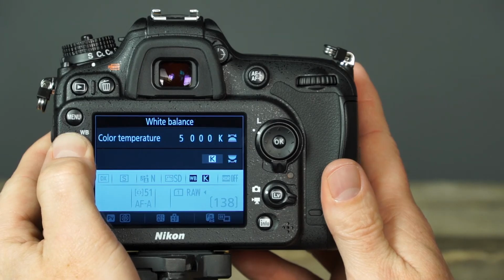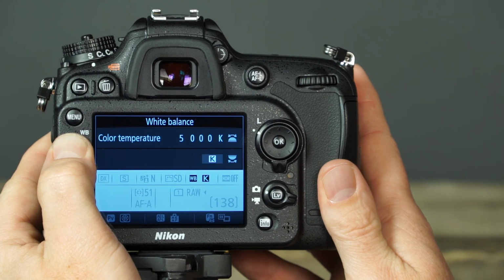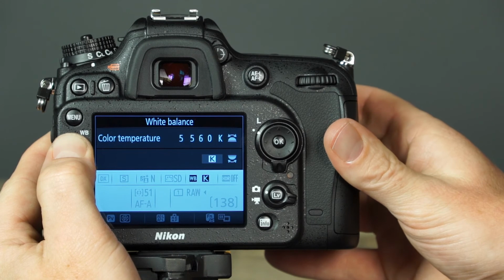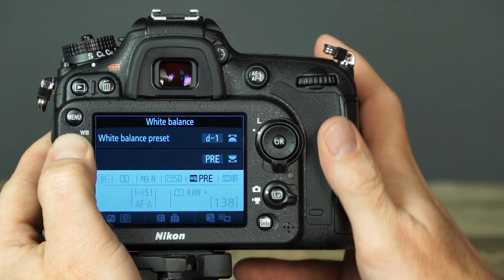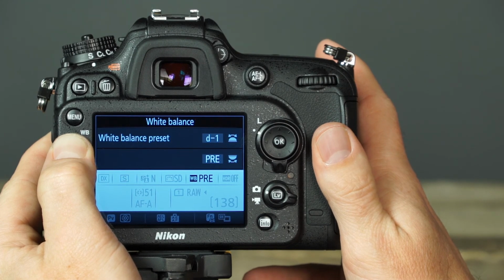Use this setting when you know the color temperature of the lighting that you're shooting under. Press and hold the white balance button while rotating the sub-command dial to select the color temperature. The last icon is the preset manual or custom white balance option.